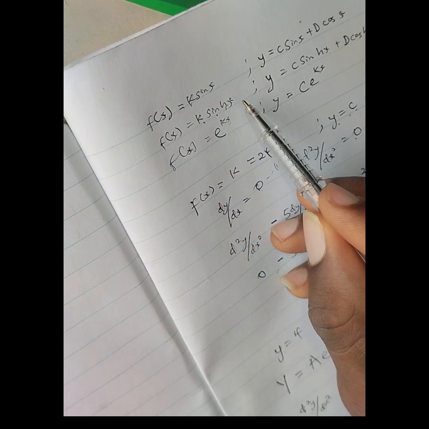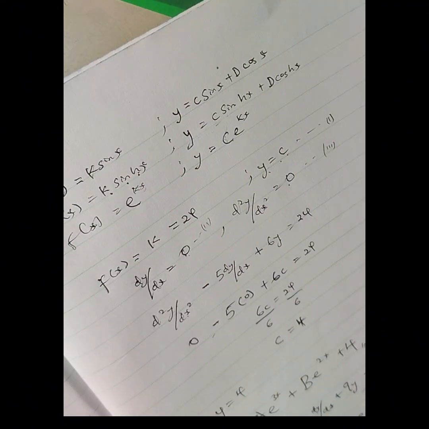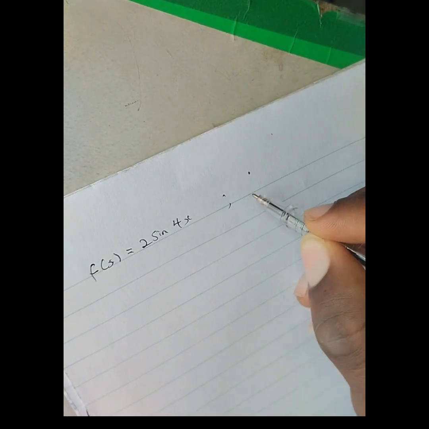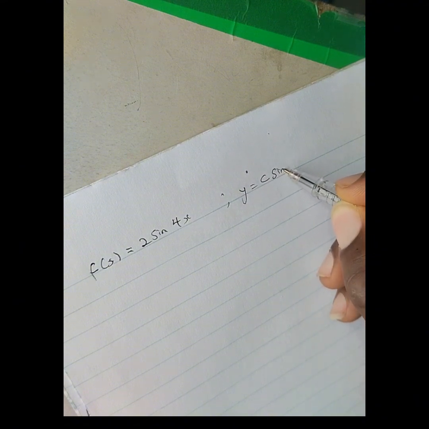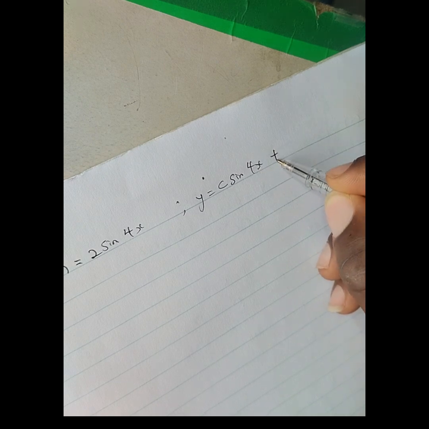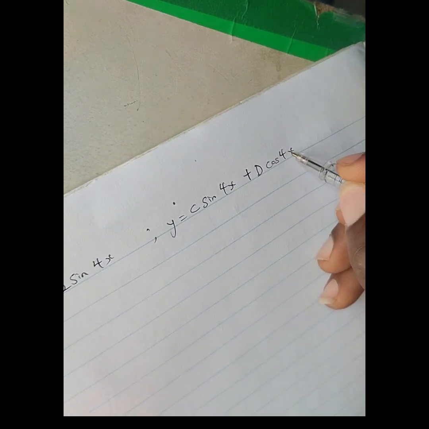So this is the solution we use: y is equal to c sine hx plus d cos hx, then you turn those hx to 4x. So now our solution becomes y is equal to c sine 4x plus d cos 4x, and this is our equation 1.